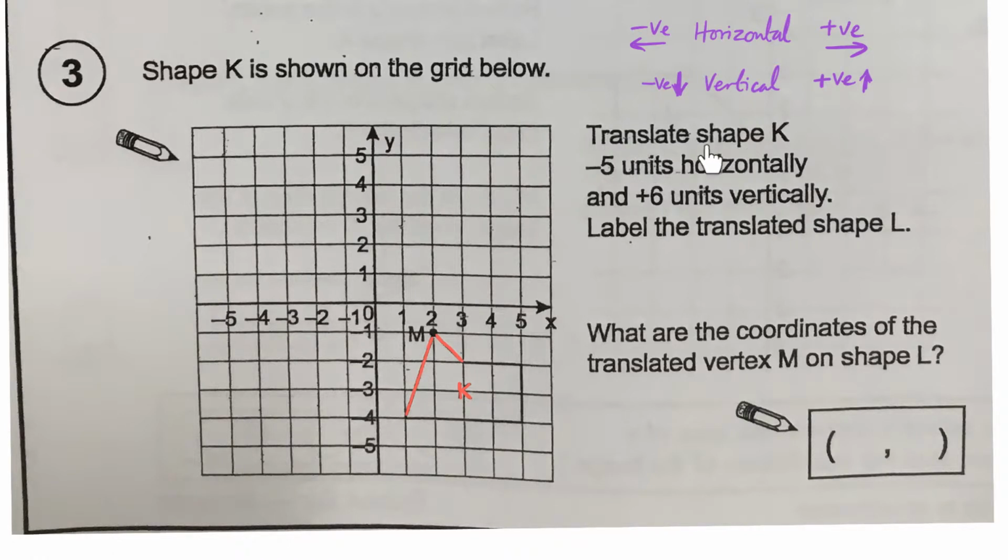Here it says to translate shape K, this is shape K, minus 5 units horizontally. So let's underline this, minus 5 units horizontally and positive 6 units vertically. Minus 5 horizontally means to the left, so we move 5 units to the left. Positive 6 vertically means we move 6 units up.